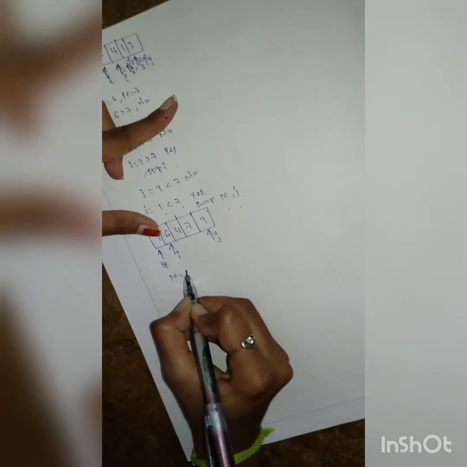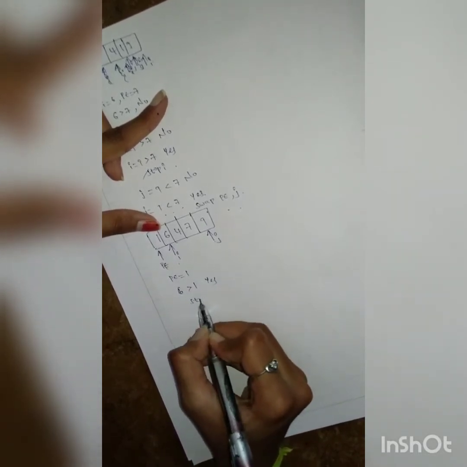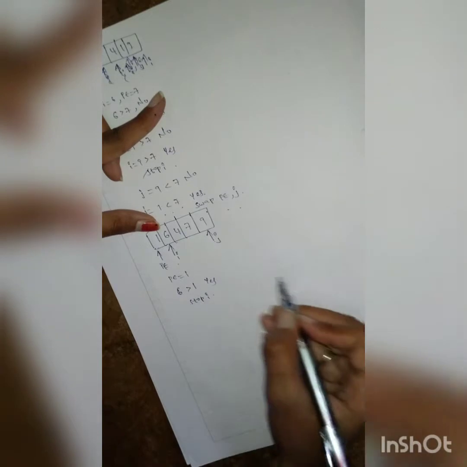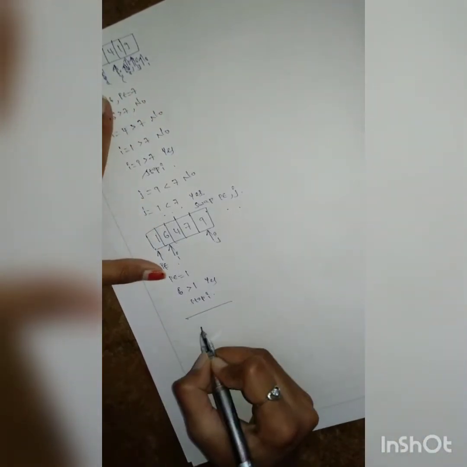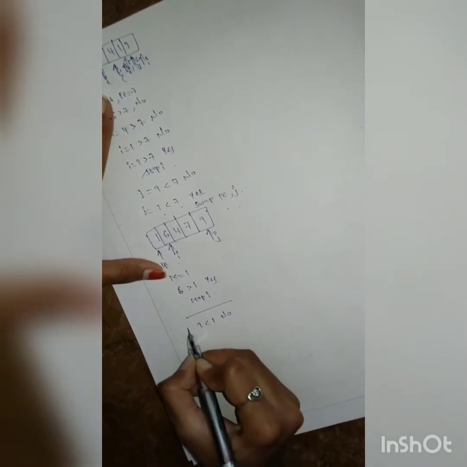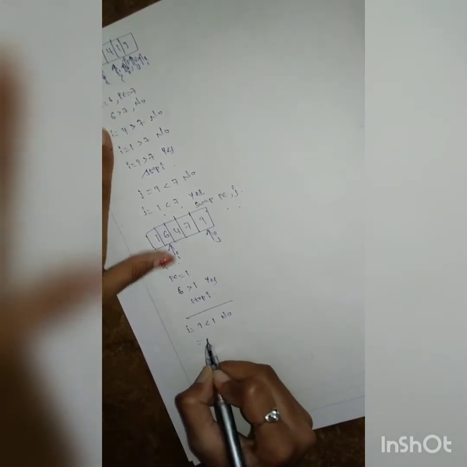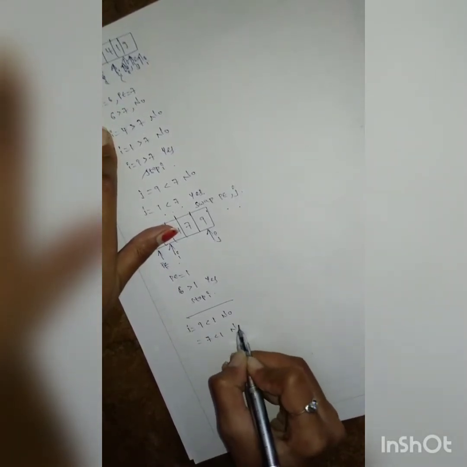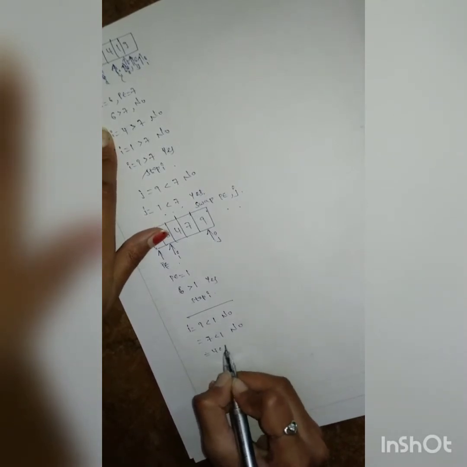So pivot element equal to 1, 6 greater than 1? Yes. So we stop I. Now J equal to 9 less than 1? No. 7 is less than 1? No. 4 is less than 1?